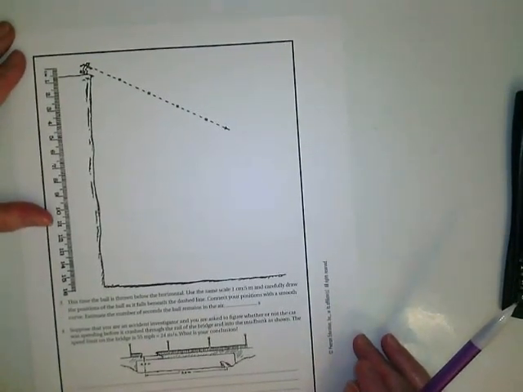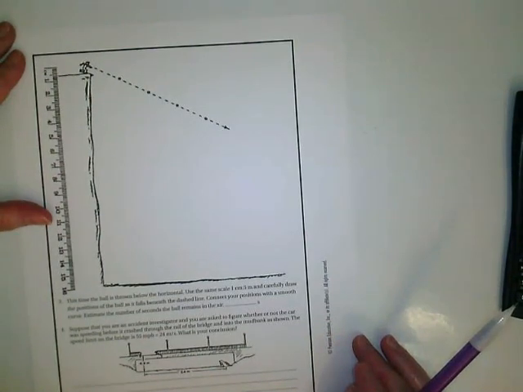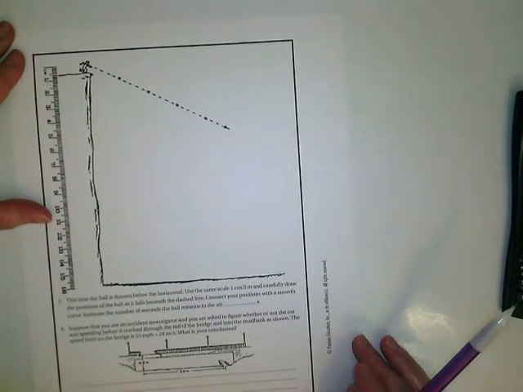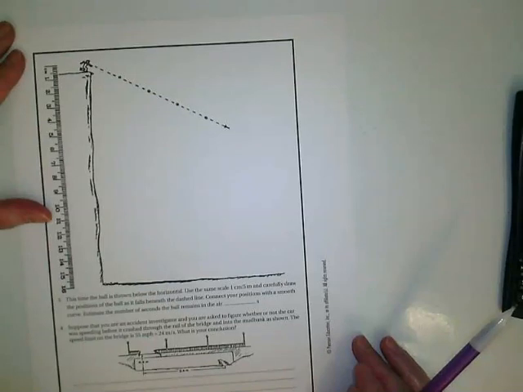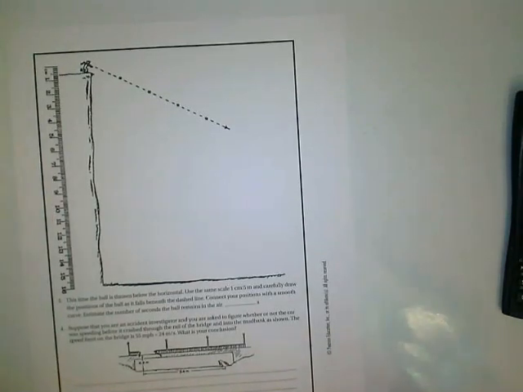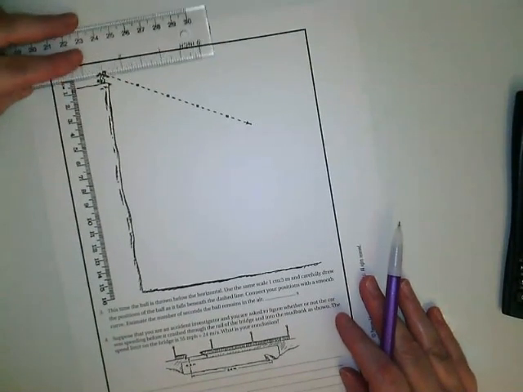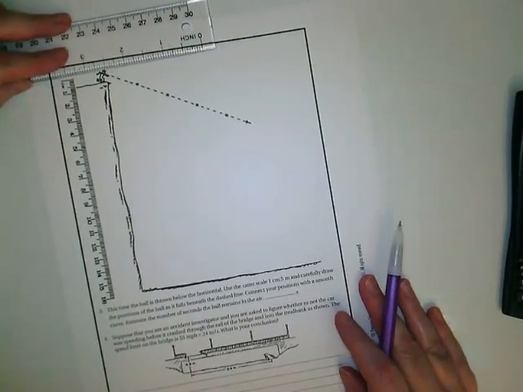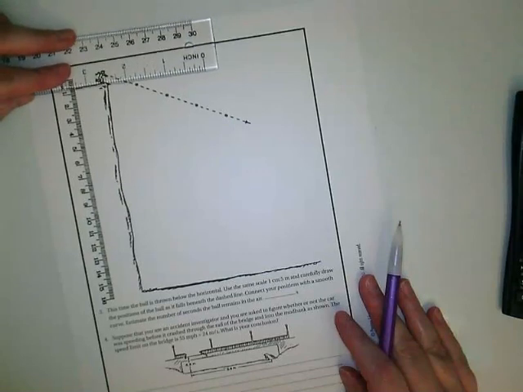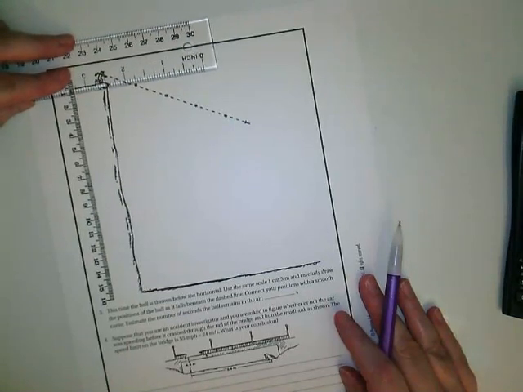This time the ball is thrown below the horizontal. Use the same scale, 1 centimeter equals 5 meters, and carefully draw the positions of the ball as it falls beneath the dashed line. Connect your positions with a smooth curve. So again, the distance it falls here is going to be the 5 meters, right? But it was thrown downward, and this is kind of at 1.